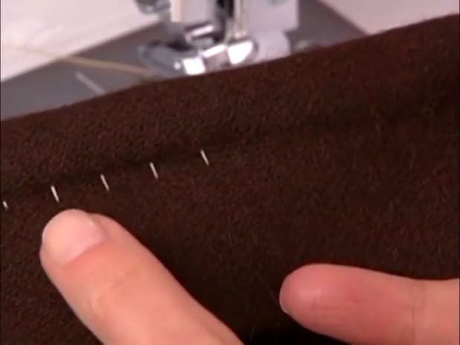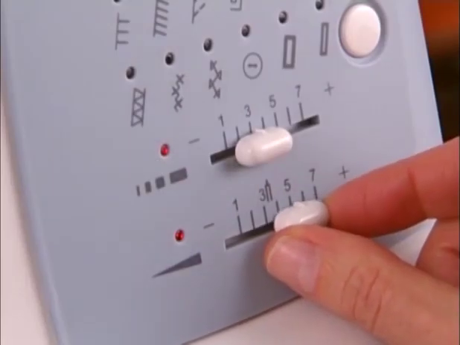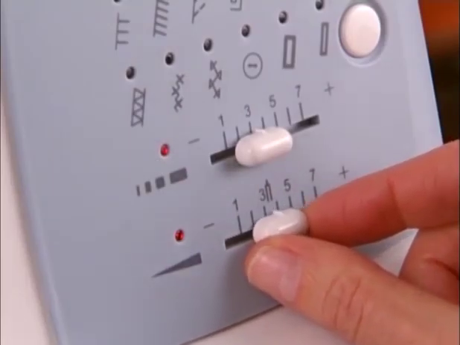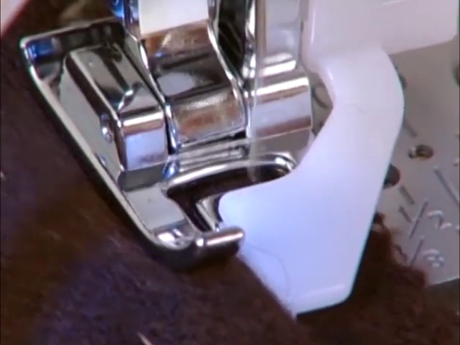If you catch too much of the fabric into the stitch, adjust the width of the stitch so that you only catch 1 or 2 threads of the fold with the stitch. This is important so that stitches are not visible on the right side of the project.